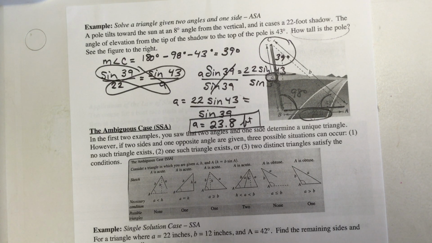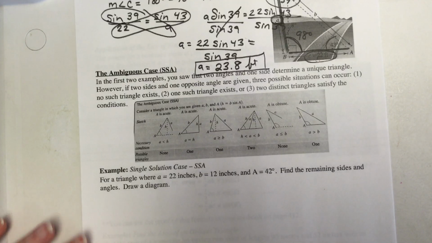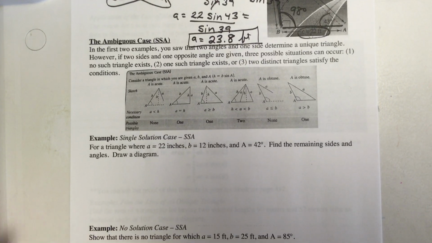Super cool, okay? Now, there is kind of a little stinker case. It's called the ambiguous case, and that is the side angle, always in that order. I hear those snickers. That is always in that order. So if you have side A, three different things can happen. So before you go ahead and start trying to solve, you have to figure out, okay, is this possible? Because some of them are not even possible. Is there one solution? If there is, go for it. Use the law of sines, find your one solution, solve the triangle.